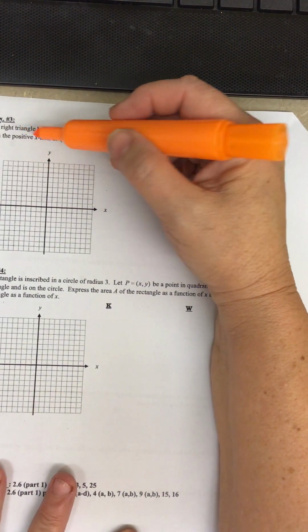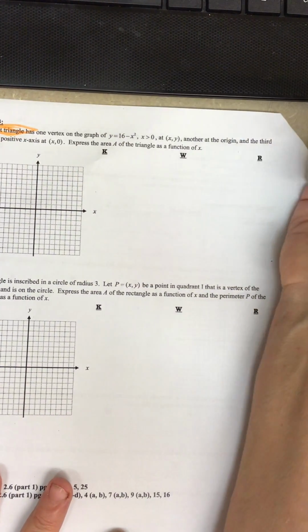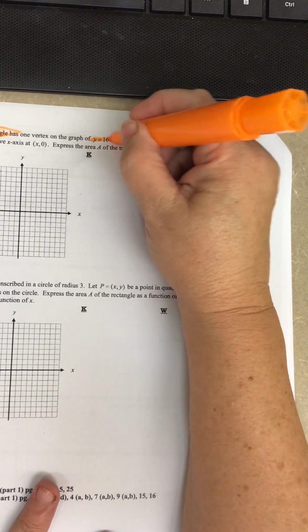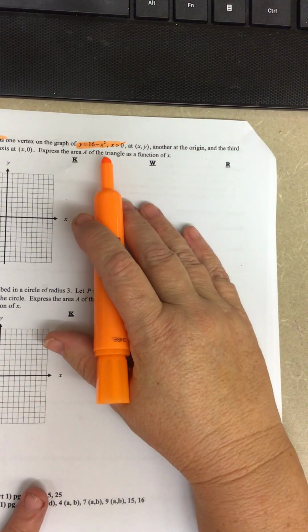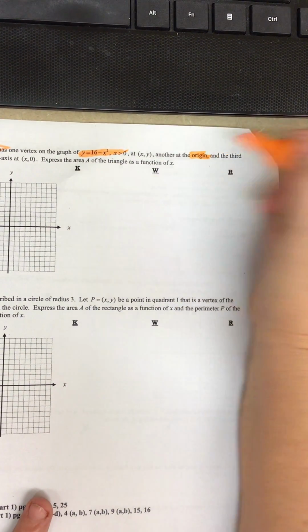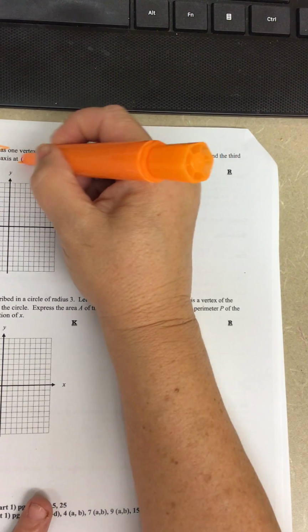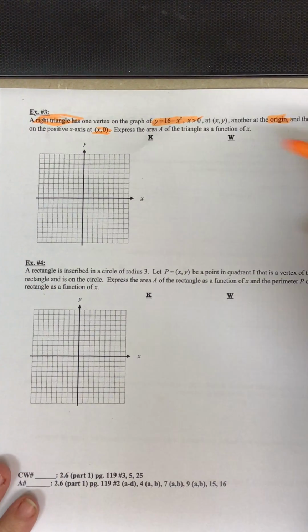So it says a right triangle. Well, I know what a right triangle looks like. Has a vertex on the graph of y equals 16 minus x squared for x greater than 0. Well, I certainly know what that graph looks like. It's got another at the origin, another at the positive x-axis, and then it's asking me to find the area of the triangle.